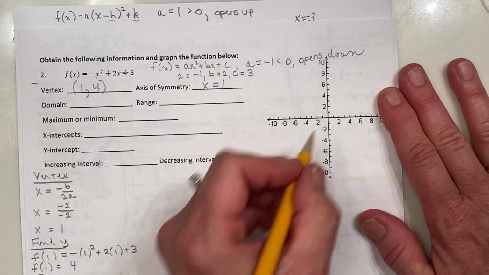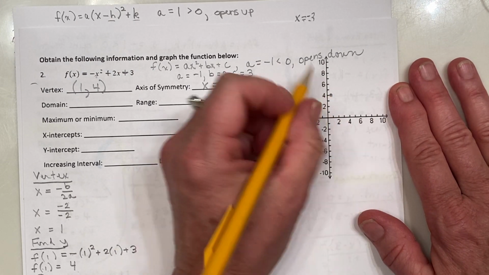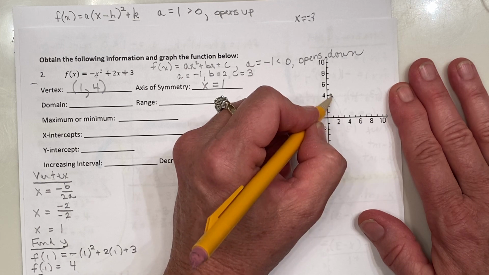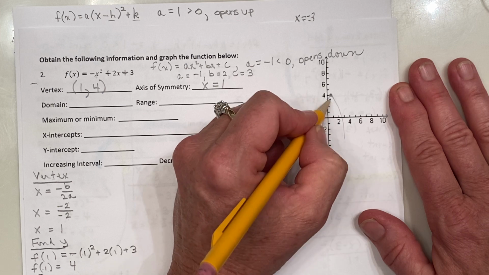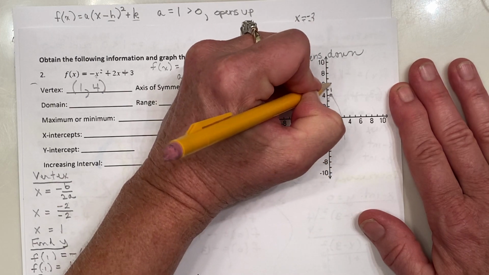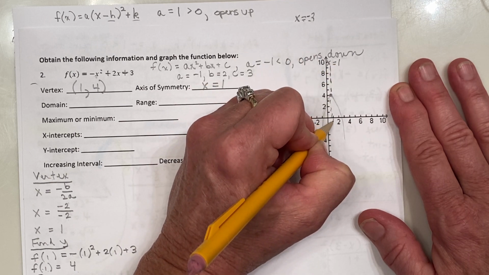So I'm going to come over here and get started on graphing it. So here's x equals 1 and y equals 4. The graph opens downward. I'm going to lightly sketch that in because I don't know how wide the graph is. I'm going to go ahead and dash in the vertical line of x equals 1, the line of symmetry.